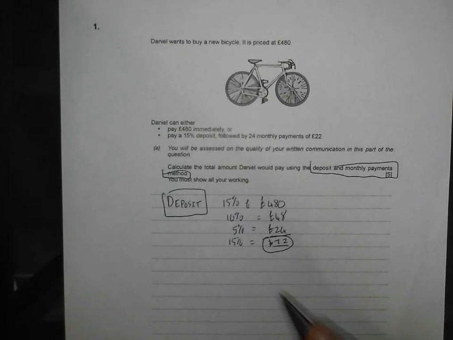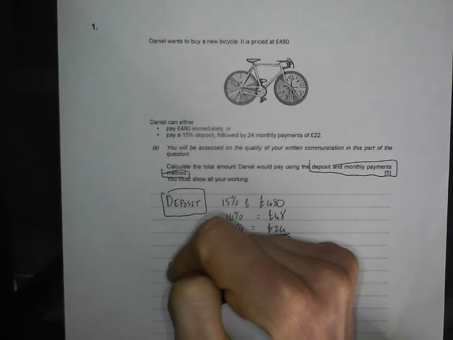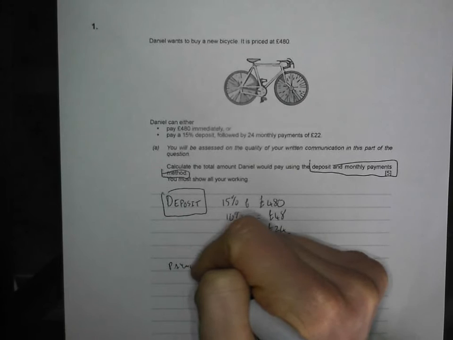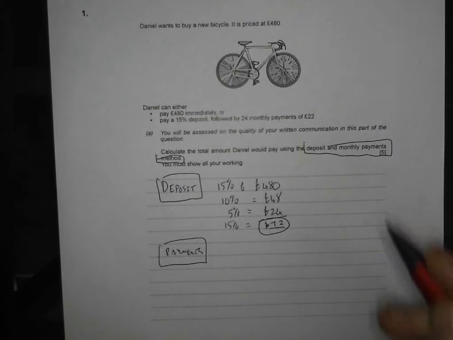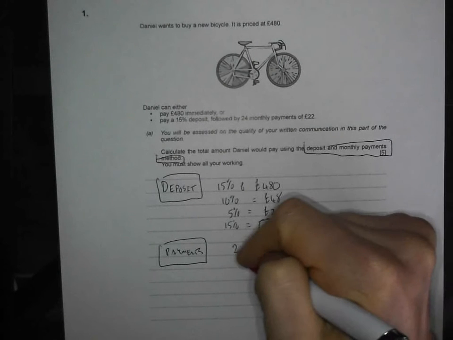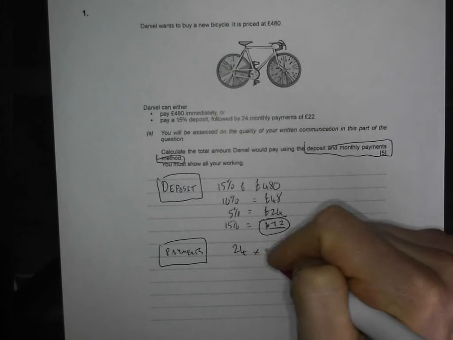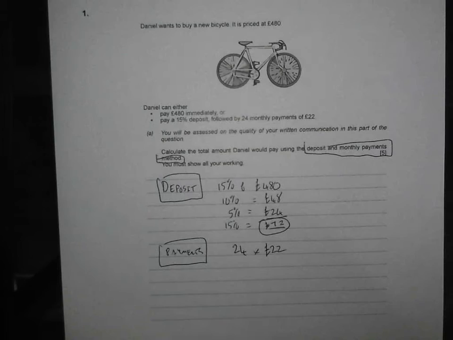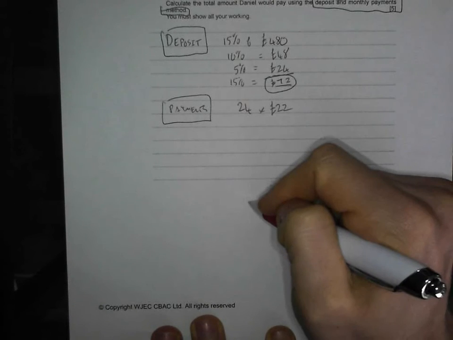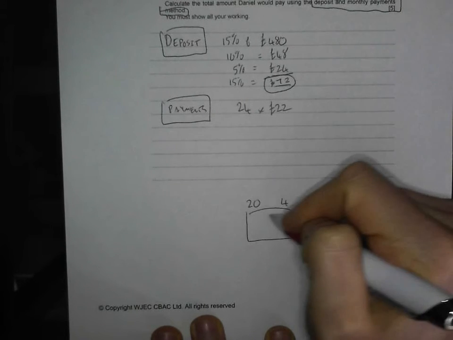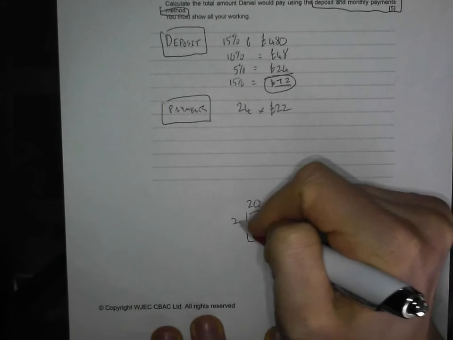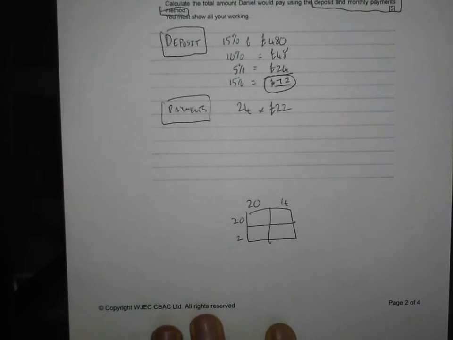Next thing, what about the payments? So let's get the payments in here. Well, we're faced with a simple enough problem to write down, but a fairly tricky one to do. 24 lots of £22. Now, I'm going to go old school. I'm going to go down here and I'm going to do myself a little grid method for this. So I'm going to do 24, and I'm going to times it by 22. Now, obviously, you do this however you like. This is what I'm going to do.